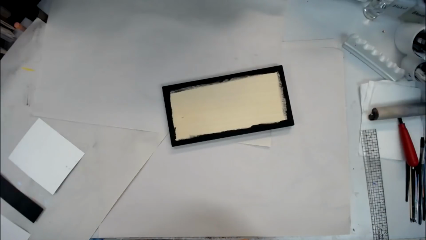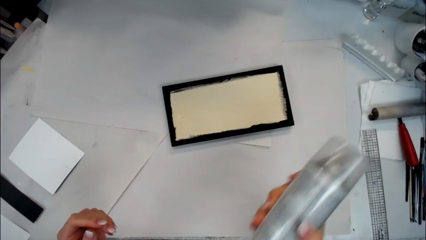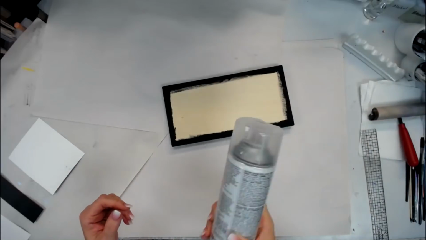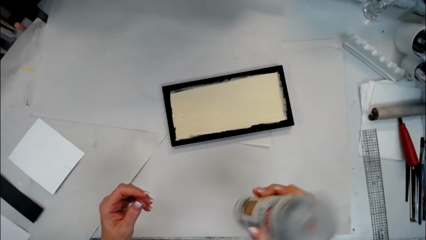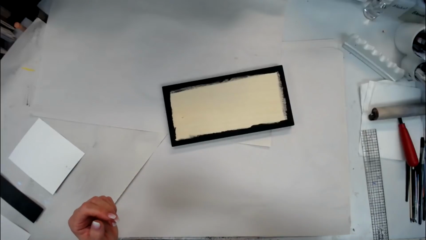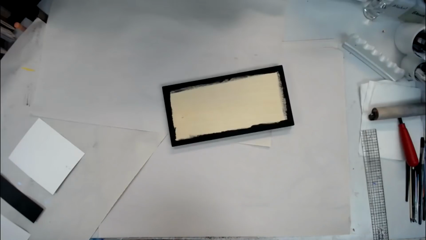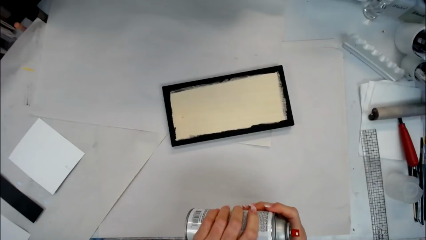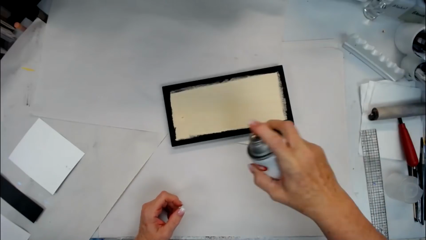We'll go back to the gel medium. I'd be willing to bet that everybody that uses this stuff for scrapbooking doesn't take everything outside for every little squirt. Yeah, I am going to spray both, Jean. Spray both sides. All right.